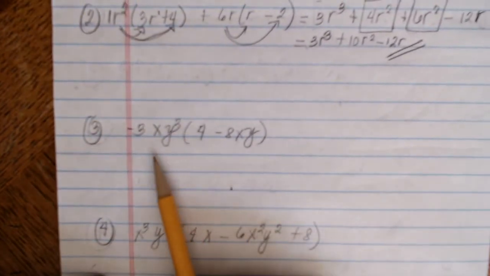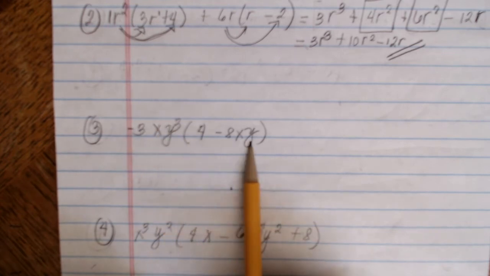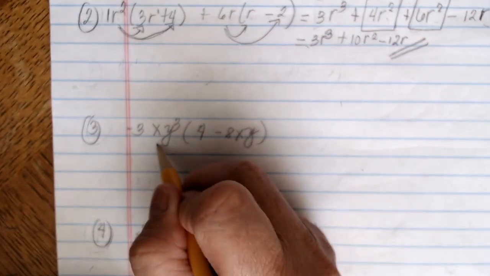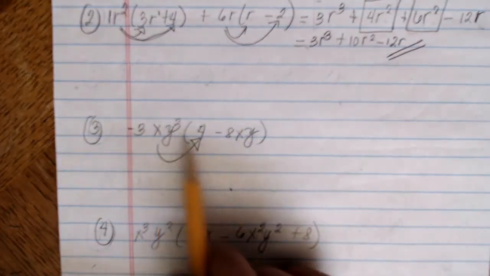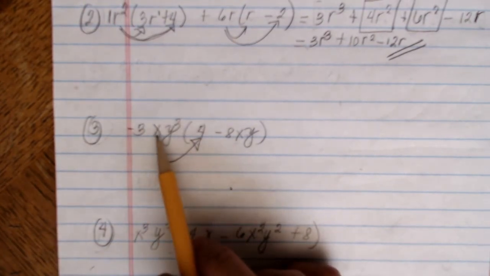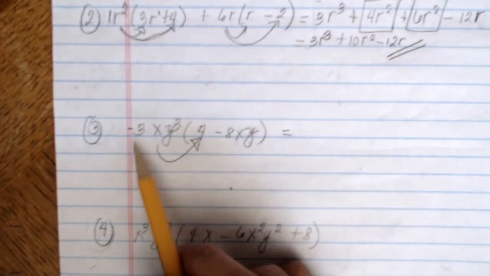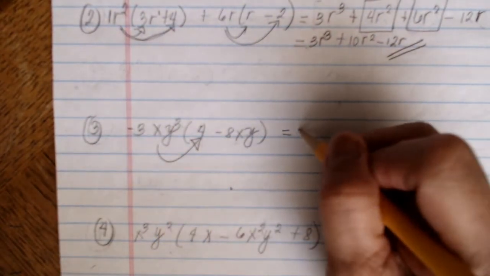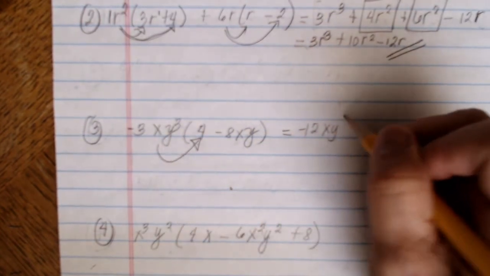Now next, number 3, this is a monomial times a binomial. So whatever is inside the parentheses, each term will be multiplied by negative 3xy cubed. So we have two variables, xy cubed, for the monomial outside. Then multiply negative 3 by 4, that would be negative 12. And then copy over xy cubed because there's no variable here.